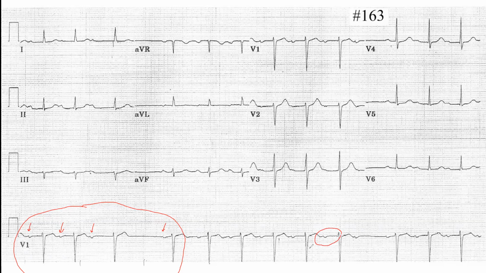I would say that this is about the same as this one. So I believe that this P is not conducted. This is the same as here. However, we do have something here.